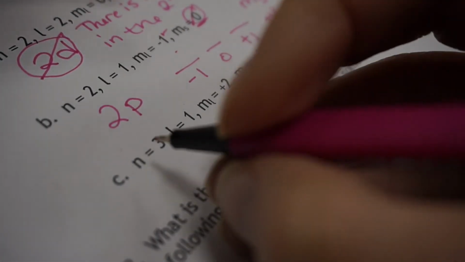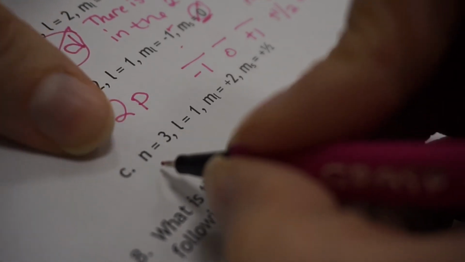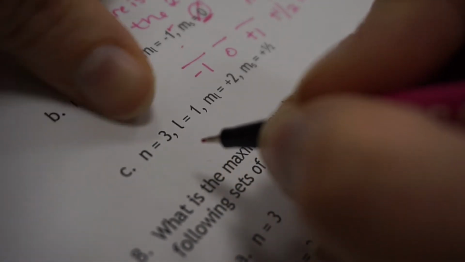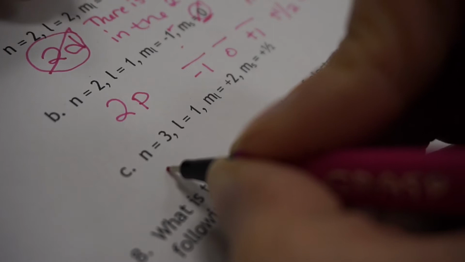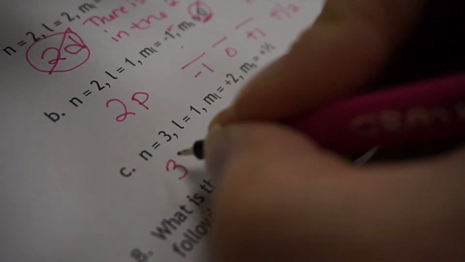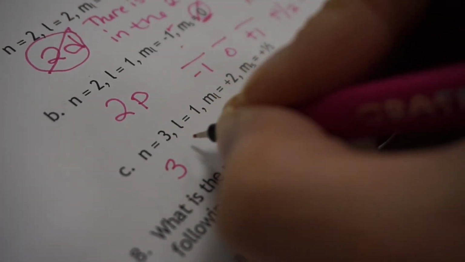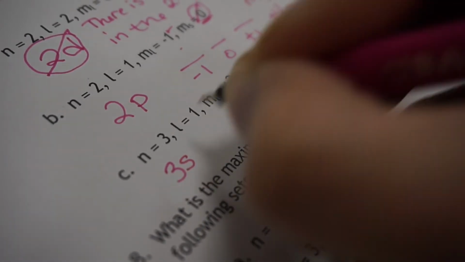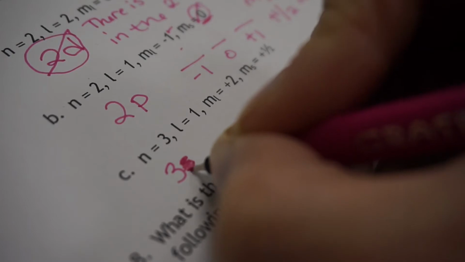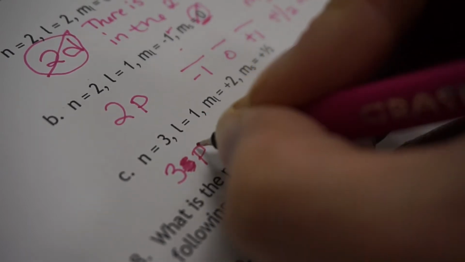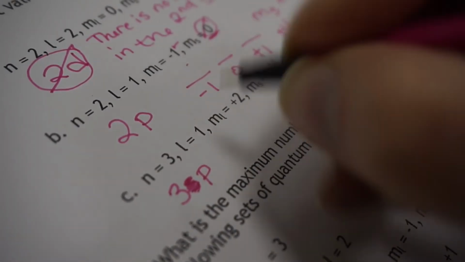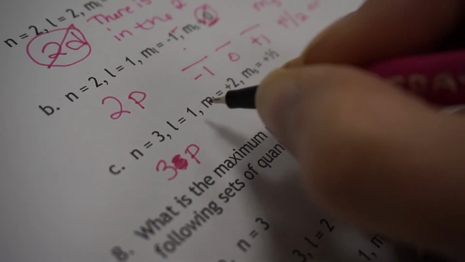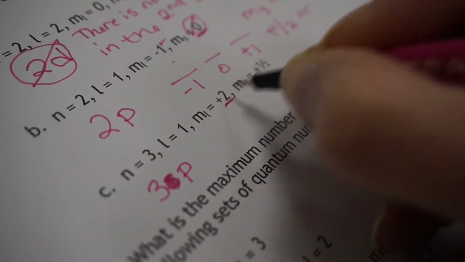Let's look at this one. So N equals 3. I'm okay with that. L equals 1, so it must be a 3s? No, 1 is actually P. I'm still okay with that. There is a 3P. Oh, yeah, I don't like this.